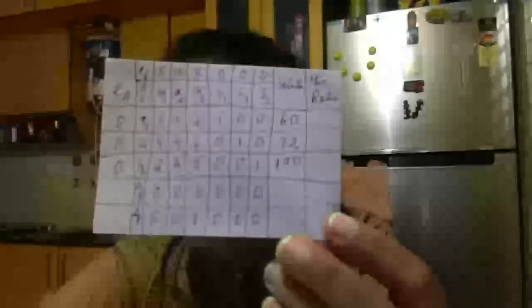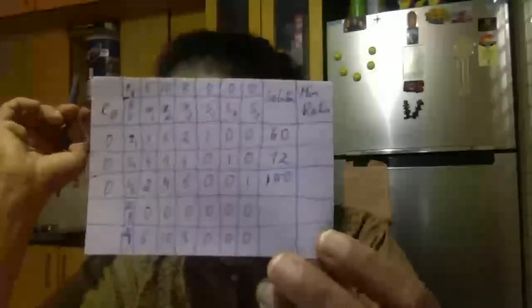To find it, we must see which is the highest coefficient among these: 3, 3, 5, 2, 4, 4, 4. What is this? 2, 4, 5. So which is the biggest fellow here? 5, isn't it? We'll take the first 5 of S1 row. This one we will take.